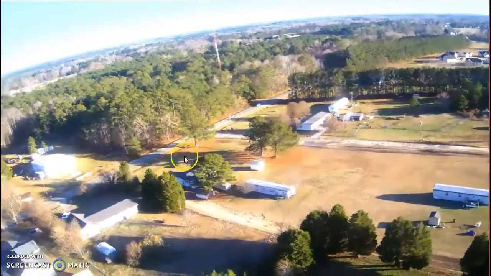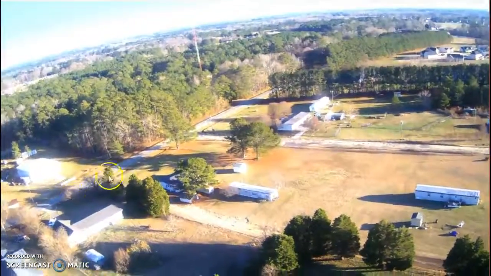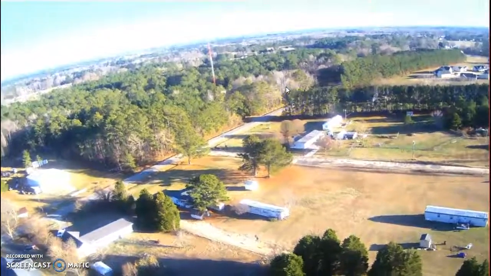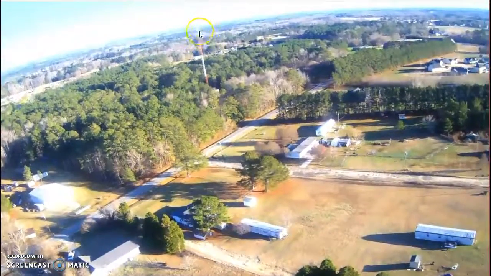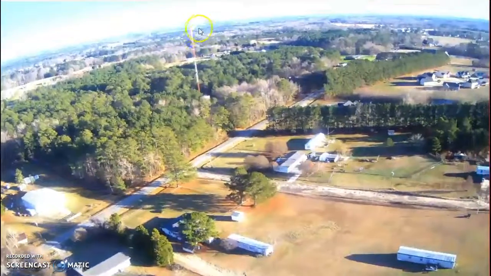This here is the road. Okay, from here we're still rising. You can see the cell tower in the background horizon.